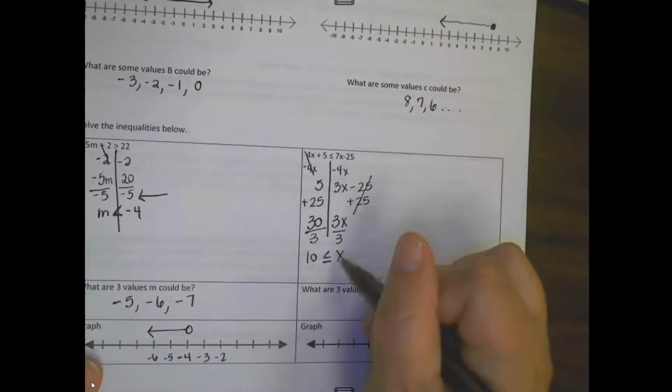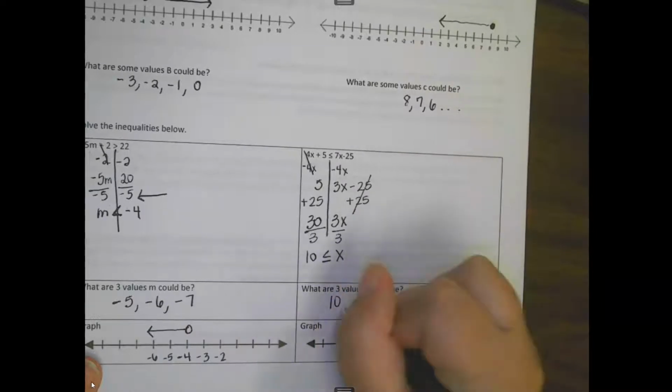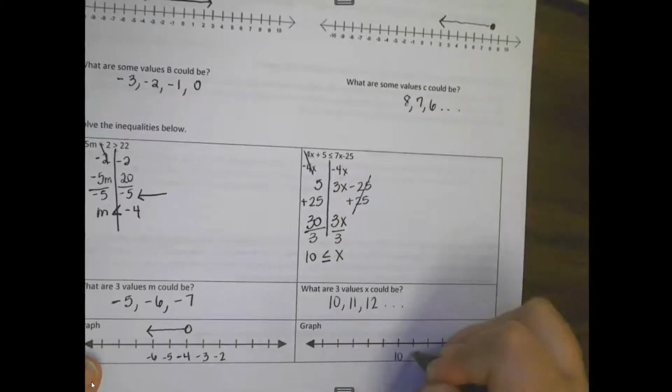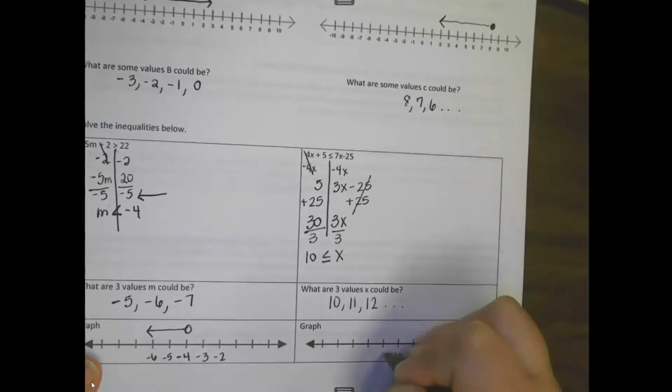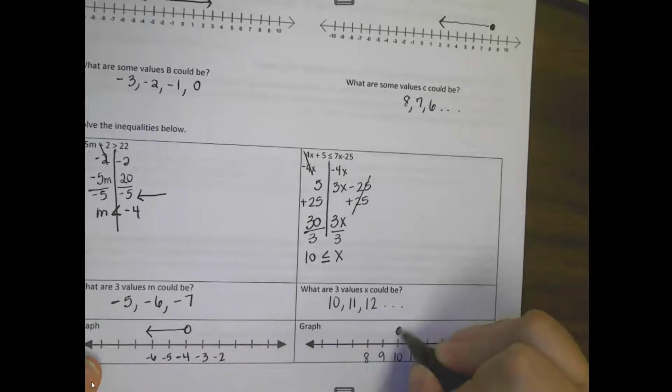So what are some values? x is on the bigger end, so it could be 10, because it could be equal, 11, 12, and so forth. Put at least 5 numbers on my number line. Because it's got the equal sign, it's going to be a closed circle. And x is greater, so I'm going to go towards my bigger numbers.